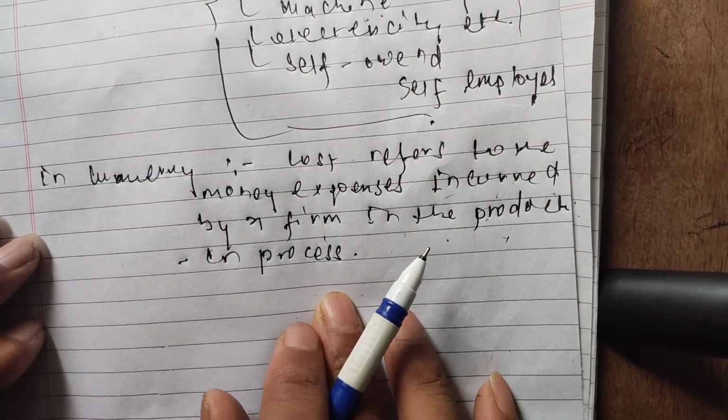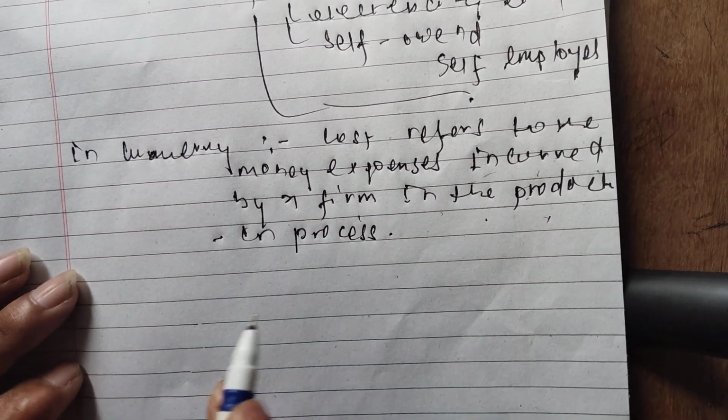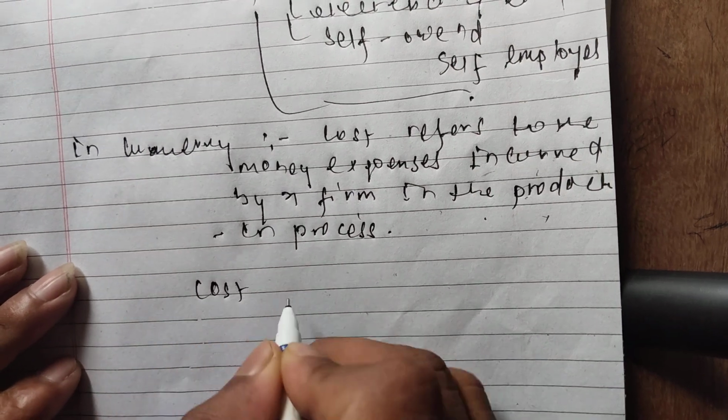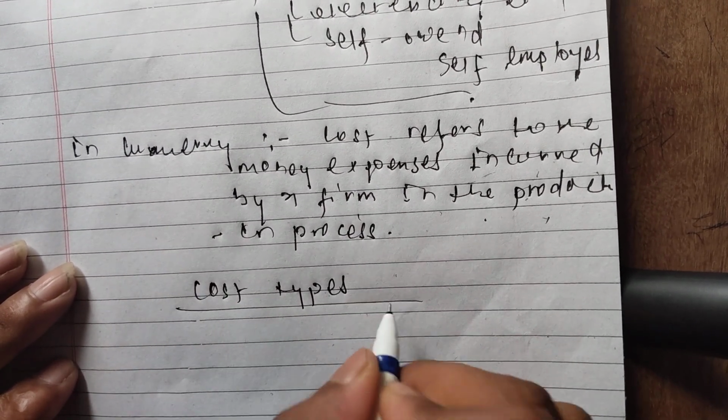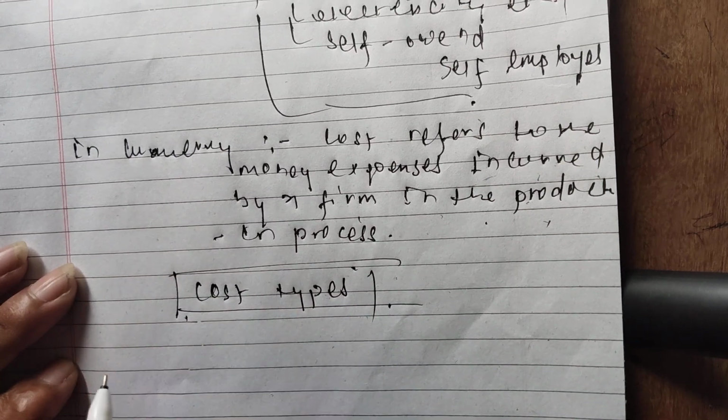And next we are going to understand its types. Cost is divided into different types.